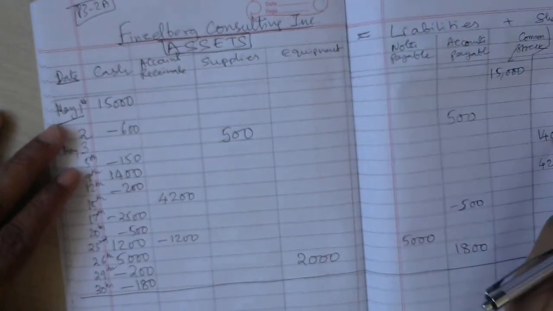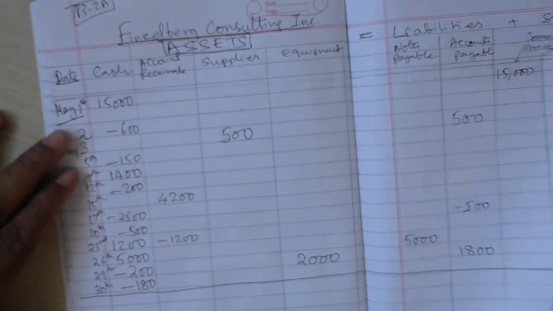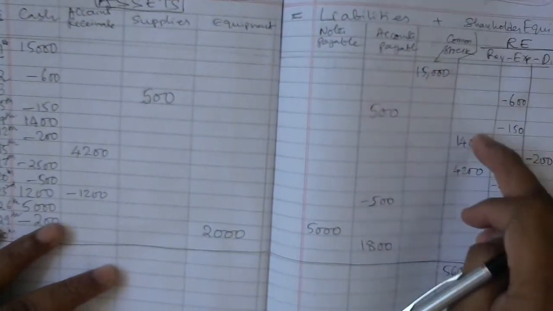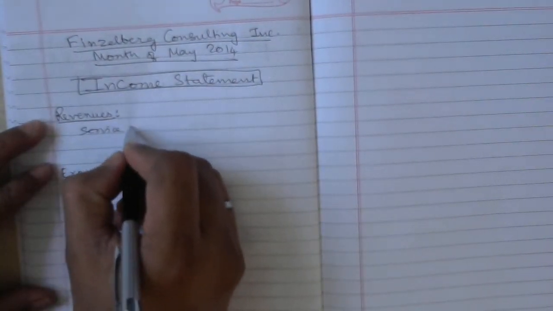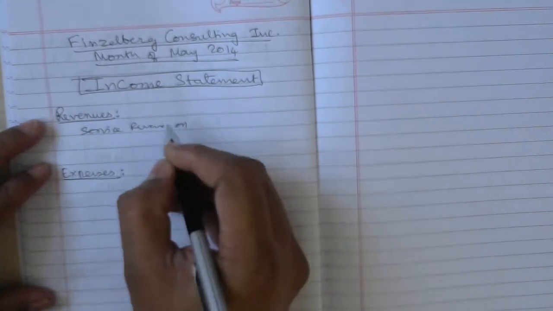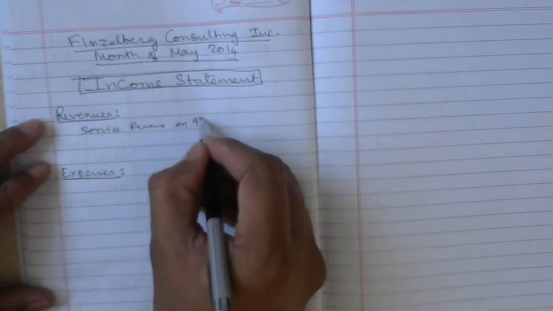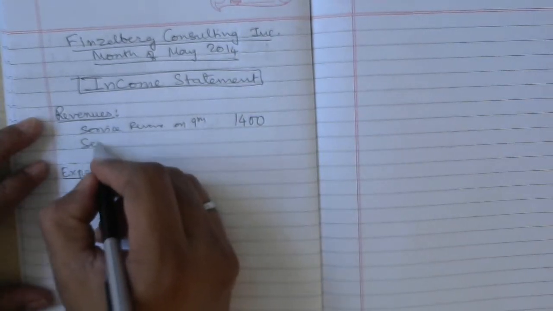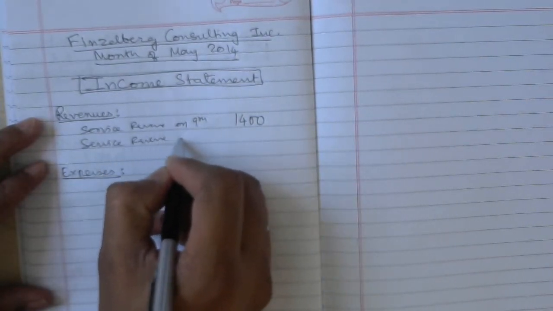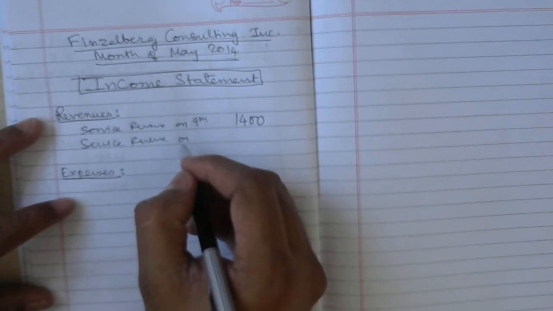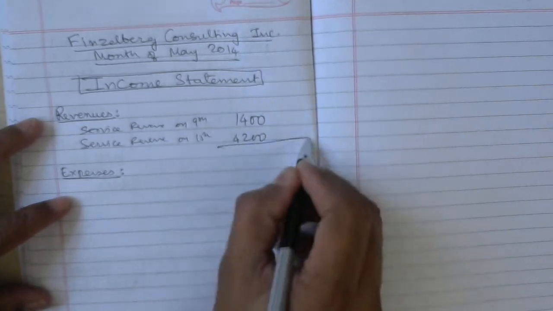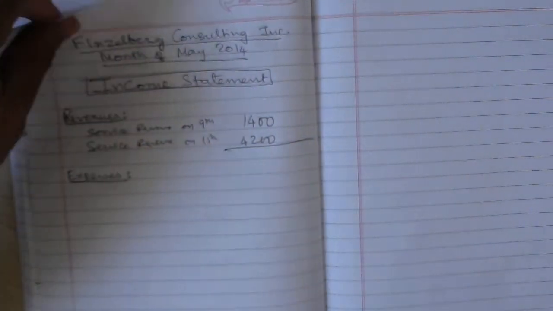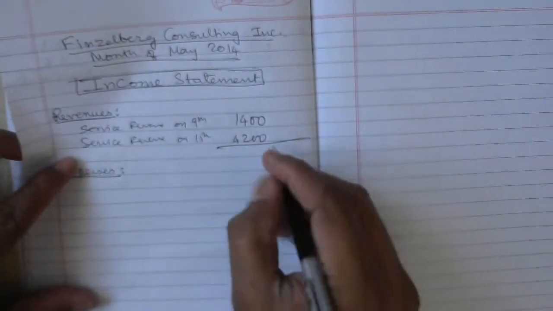So I have 1,400 and 4,200. You see here two revenues are there, 1,400 and 4,200. Let me write that. Service revenue on 9th, we have 1,400, and service revenue on 15th, 4,200. So total revenue, we already did this calculation, is 5,600.